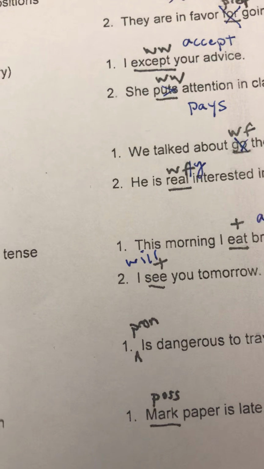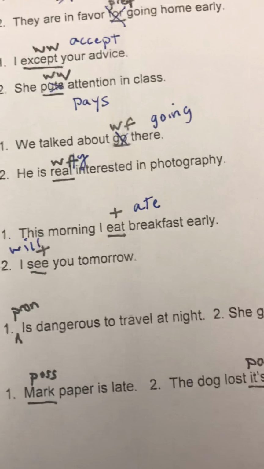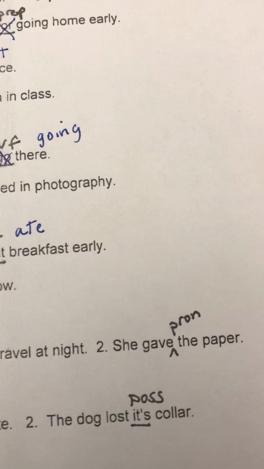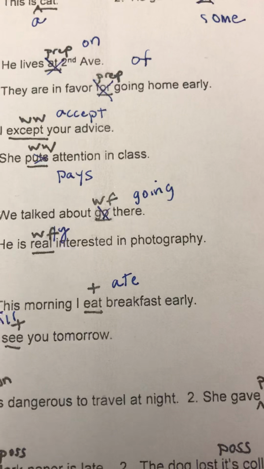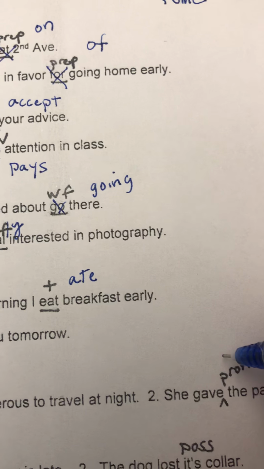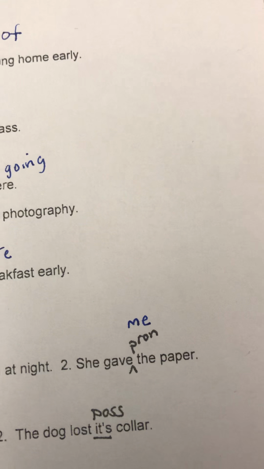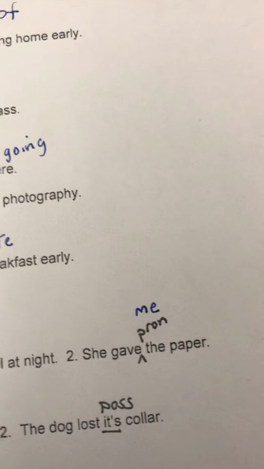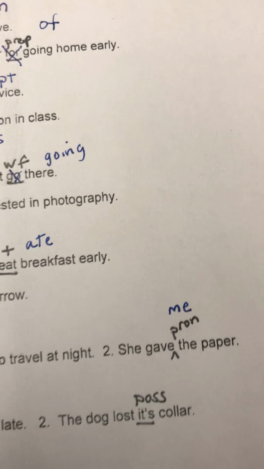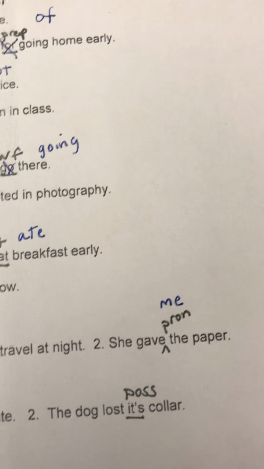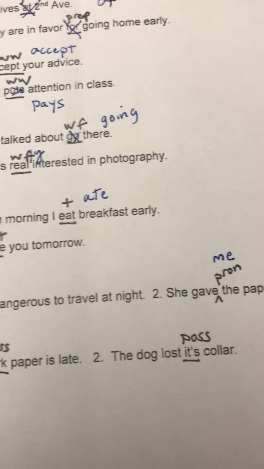Pronoun. Sometimes a pronoun is missing. Is dangerous to travel at night? We just need it is dangerous to travel at night. She gave the paper. We need an indirect object. She gave me the paper. She gave the paper to me, or she gave us the paper, or she gave Tom the paper. So even though I said pronoun, it could actually be a proper noun if that is your intended meaning.